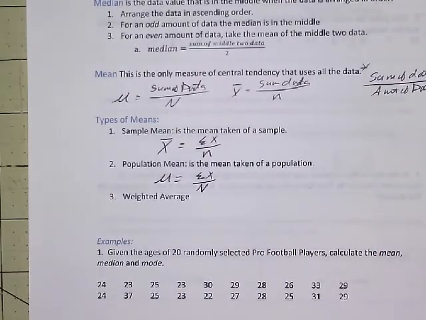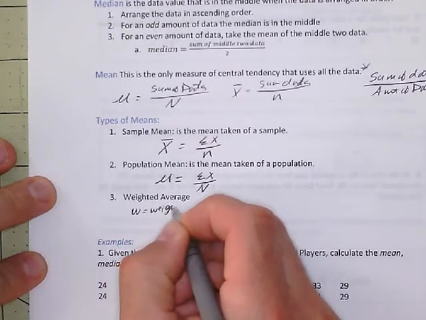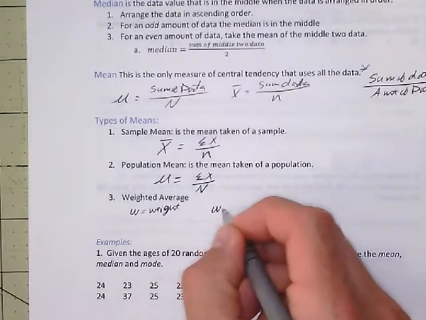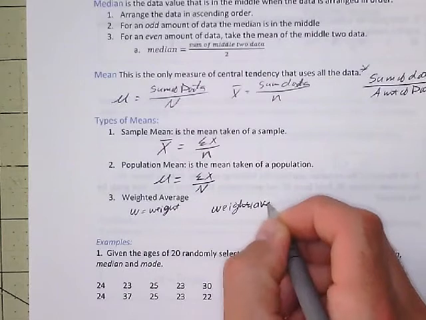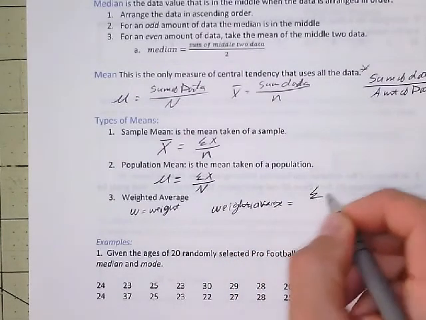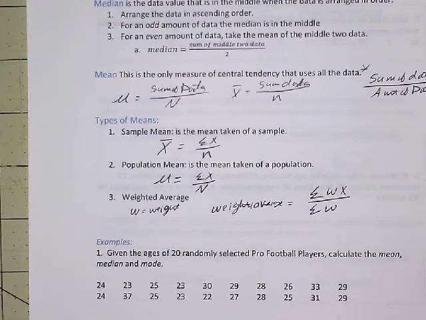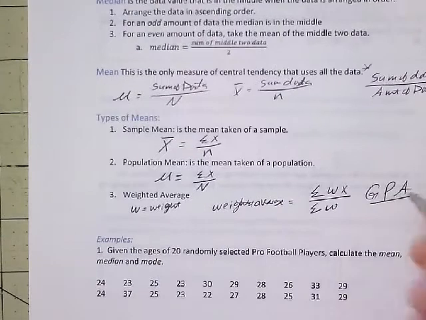Now, there's another type of mean referred to as a weighted average, where W equals weight. So the weighted average is the sum of W times X divided by the sum of W. I think this is best explained with an example, and I've got one set up for that, but this is how your GPA is calculated.